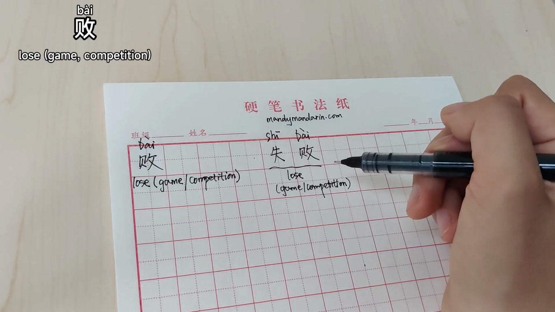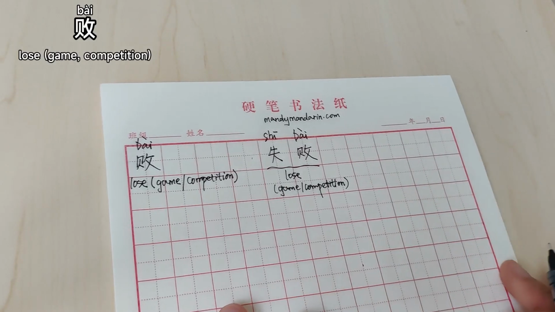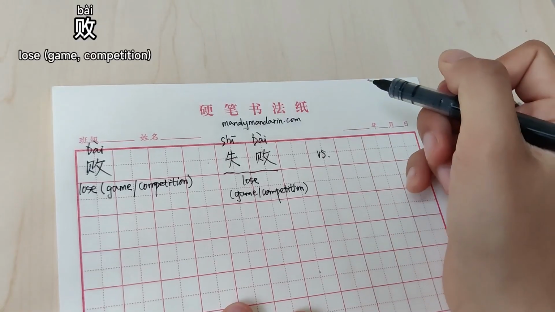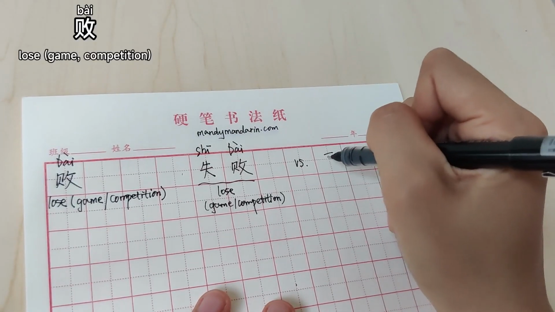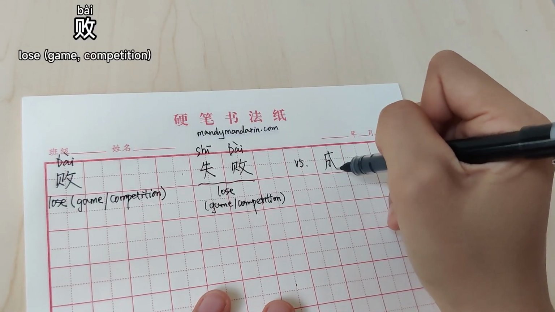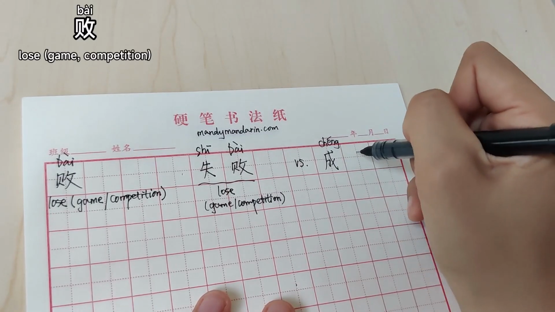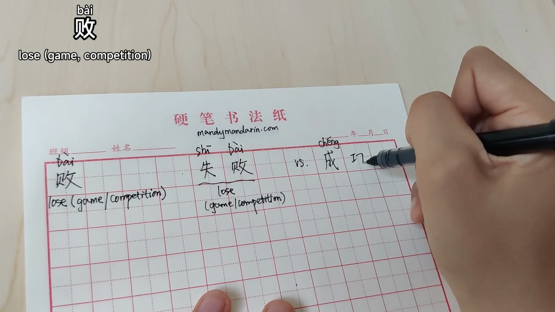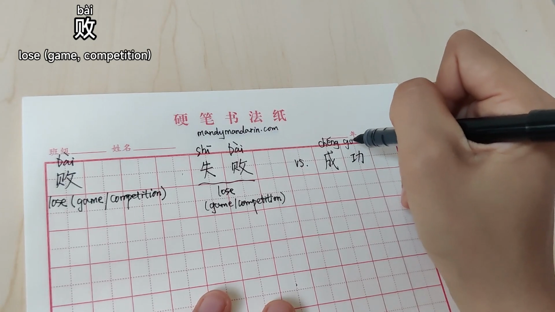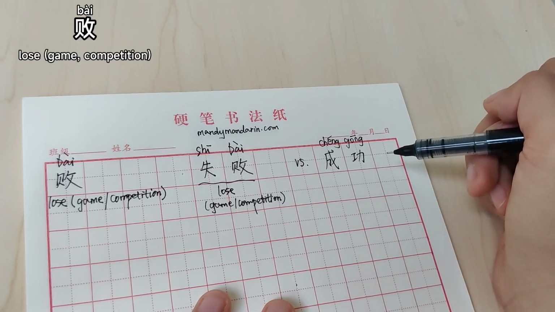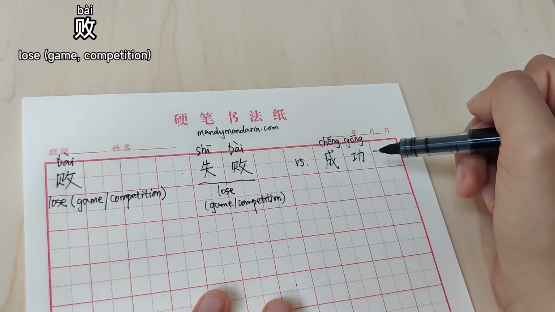So speaking of 失败, of course, we will talk about the opposite, which is 成功. 成功, success. But I want to dive into the detail.